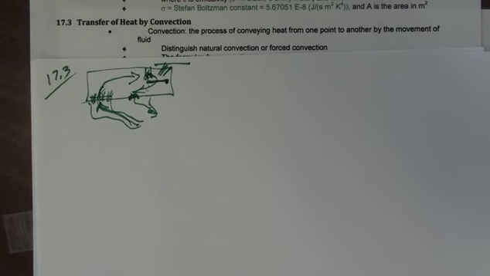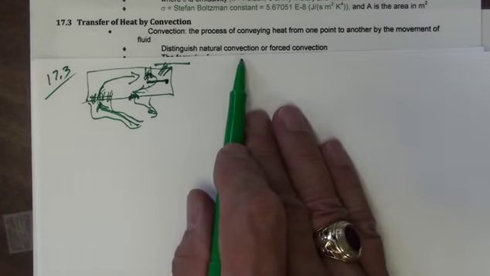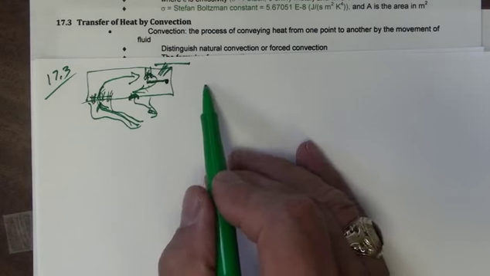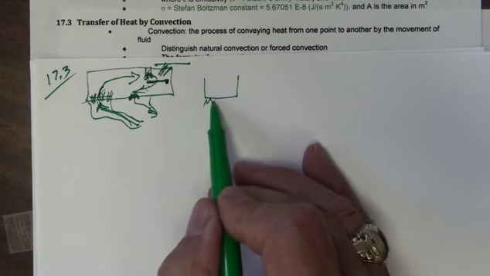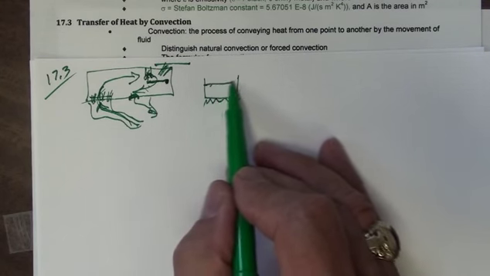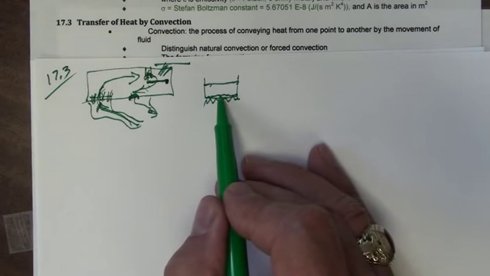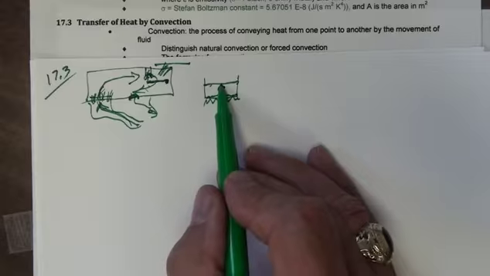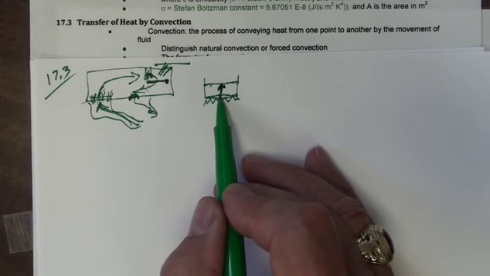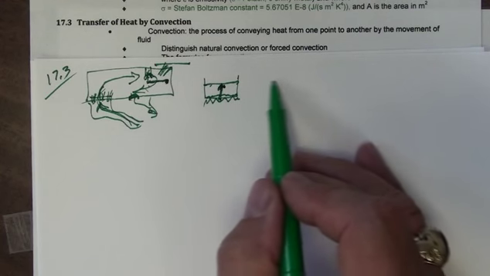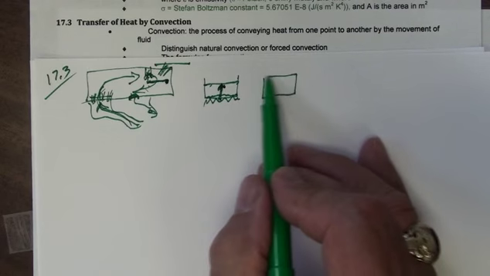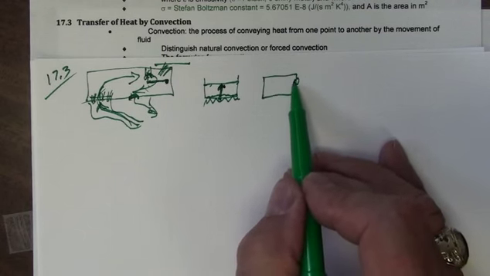Now you can distinguish a natural convection from a forced convection. If I have, for example, a pan of water on a burner, the heat that's down at the bottom is going to rise and the hot fluid moves upward towards the top. That's a natural convection. But, for example, in ovens, we may have a heat source and we may have a fan in the back.